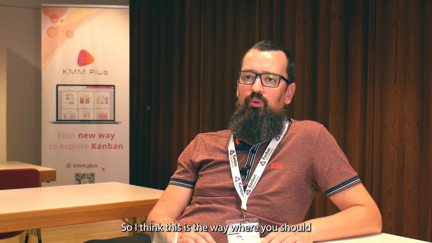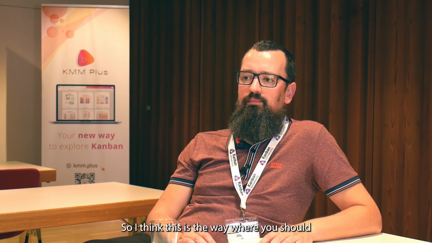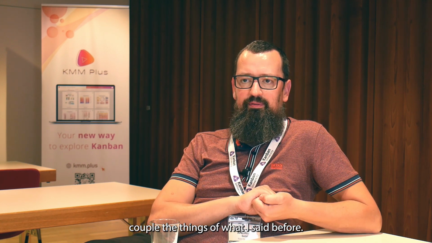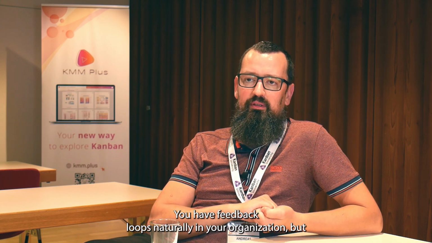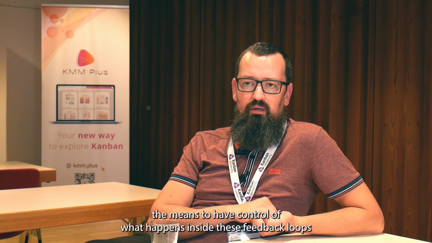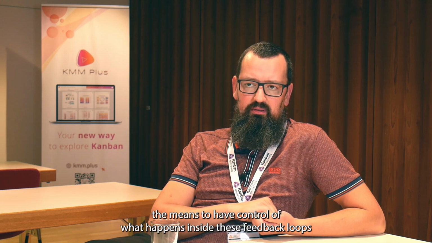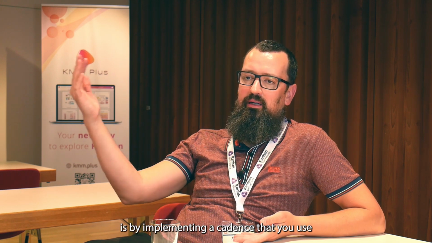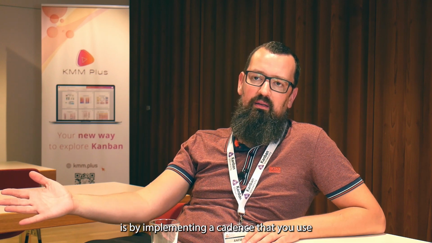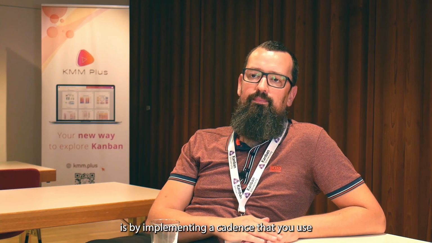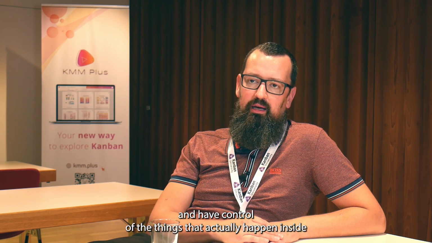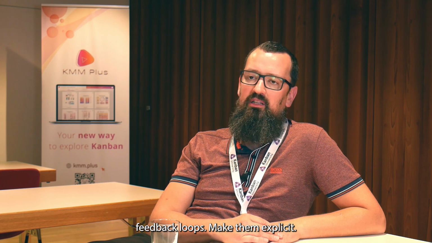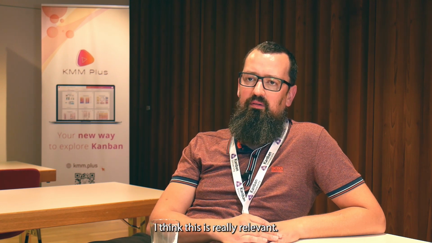So I think this is the way where you should couple the things of what I said before. You have feedback loops naturally in your organization, but the means to have control of what happens inside these feedback loops is by implementing a cadence that you use to investigate and have control of the things that actually happen inside feedback loops. Make them explicit. I think this is really relevant.